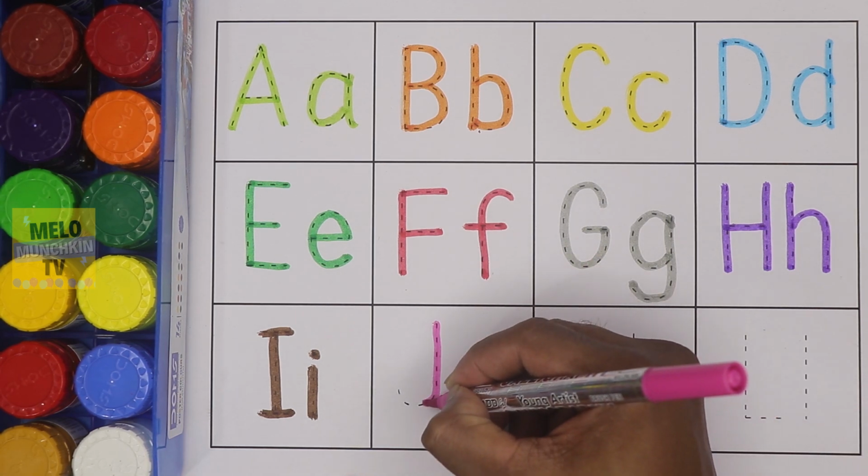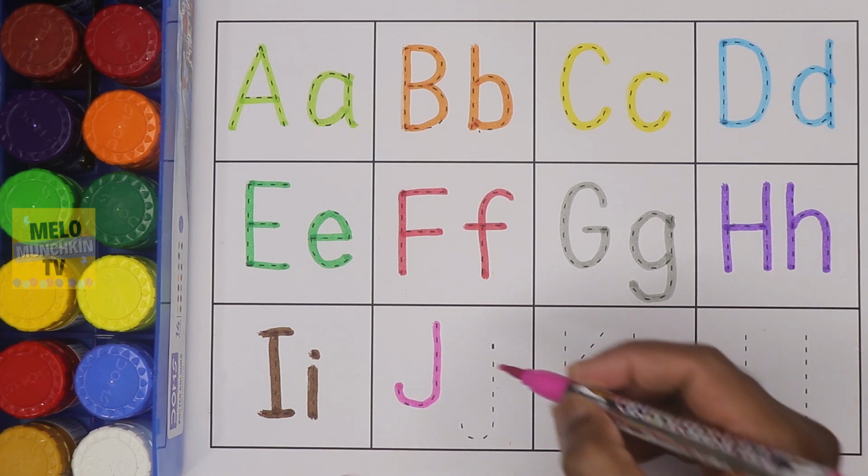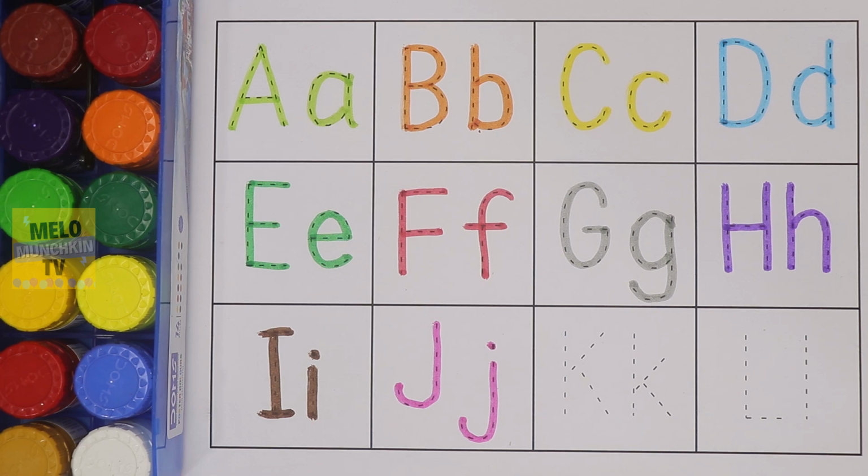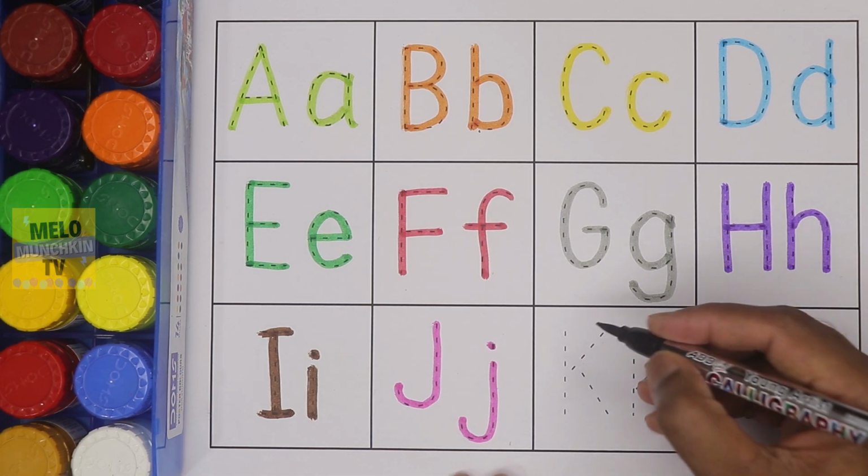Pink color. This is capital letter J. J for jug. This is small letter J. J for jug.